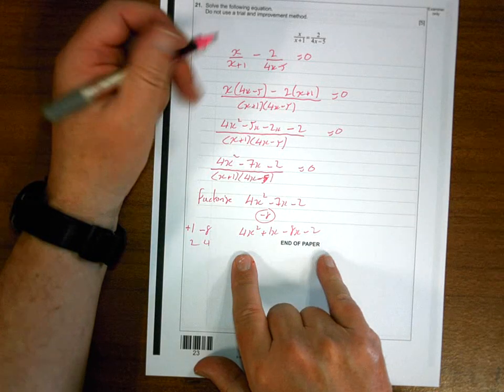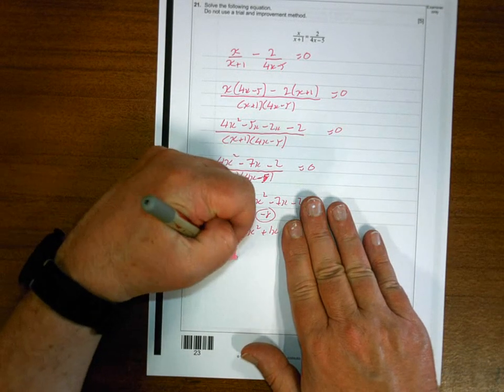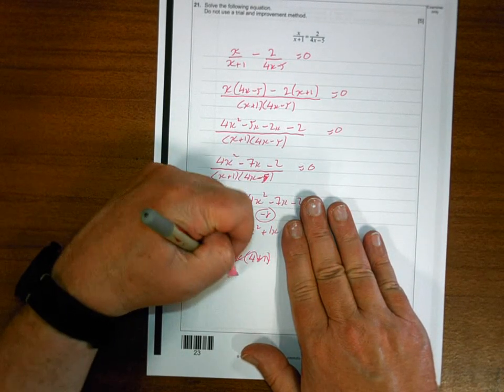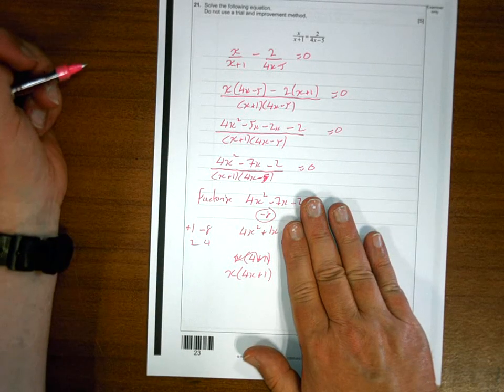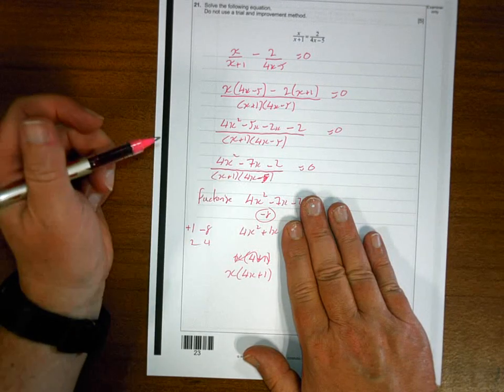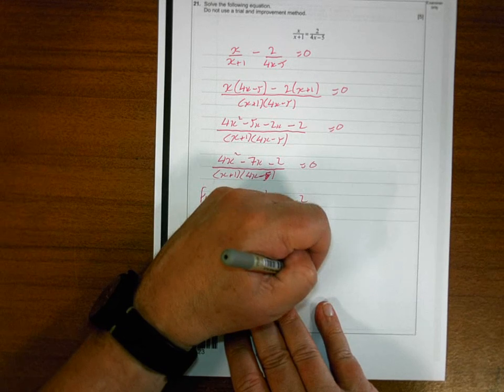Deal with the first group. What can I take out? Just x. 4x plus 1 is left inside. X times 4x, 4x squared, x times 1, 1x. Do the same with the second, but you know that in the bracket you need to have 4x plus 1.